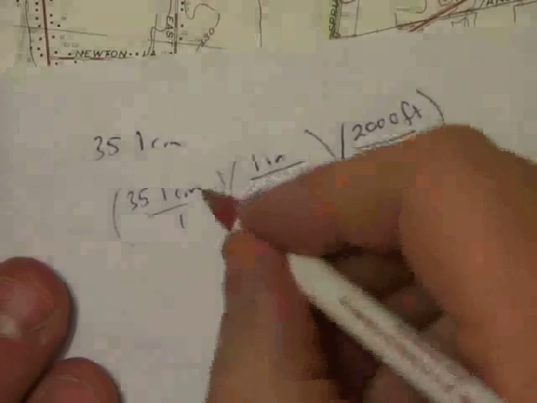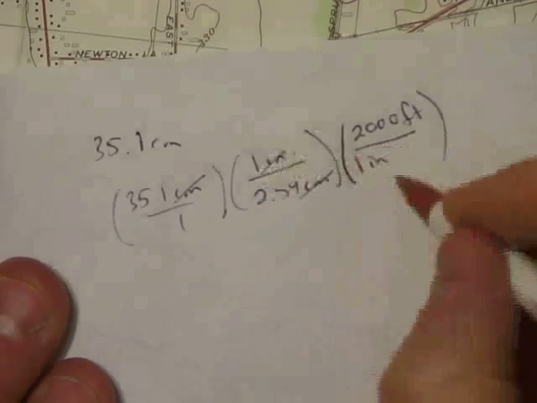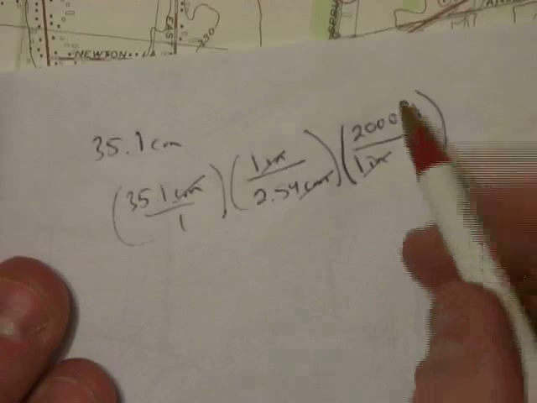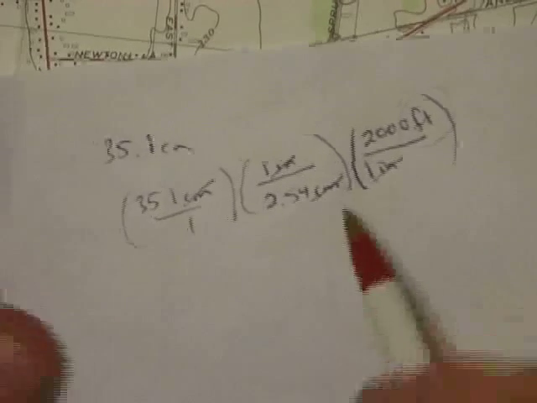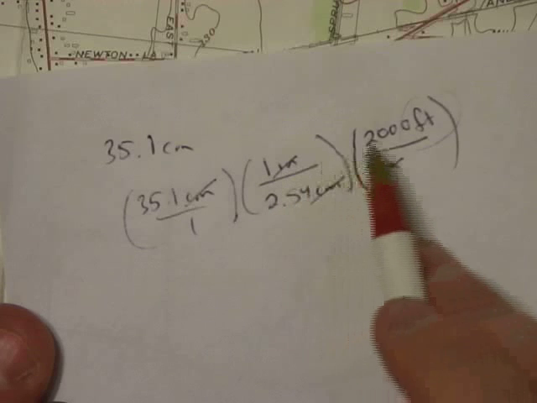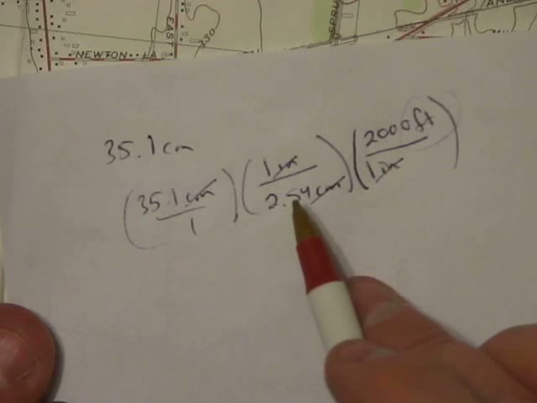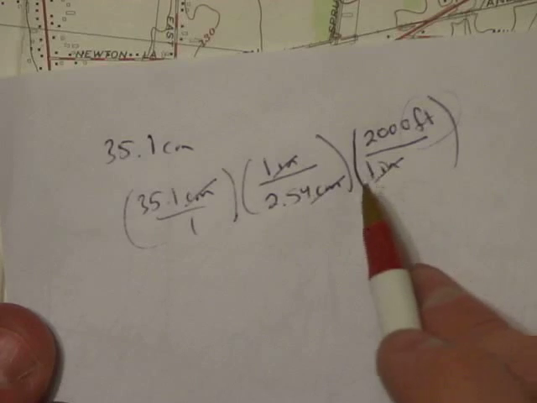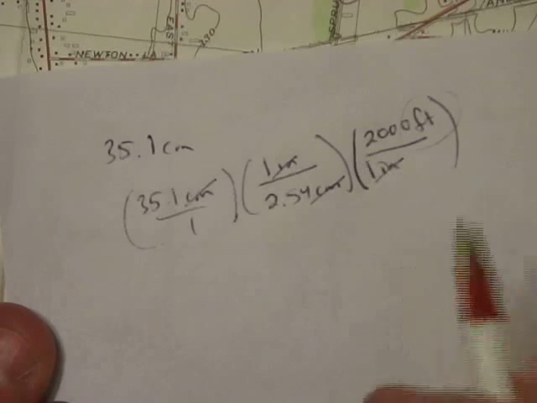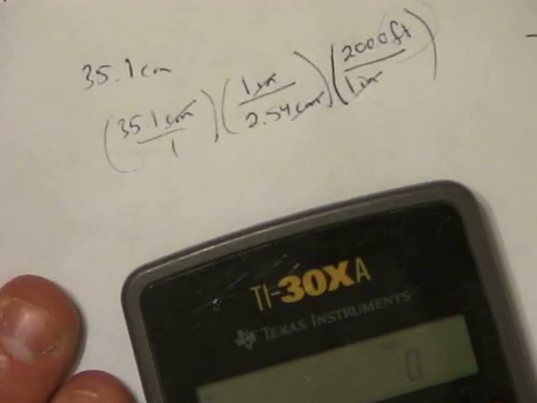Okay, so centimeters will cross out, inches will cross out, and we're going to be left with feet. And we know that we just take 35.1 times 1 times 2,000, divide by 1, divide by 2.54, divide by 1. We don't have to do the ones, obviously. I just put those in so you could see what I'm doing.